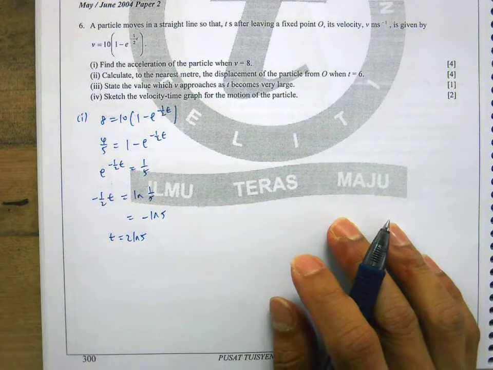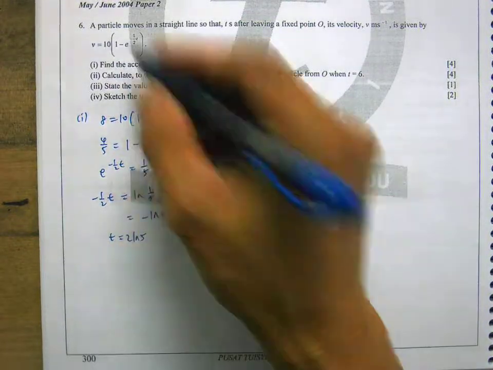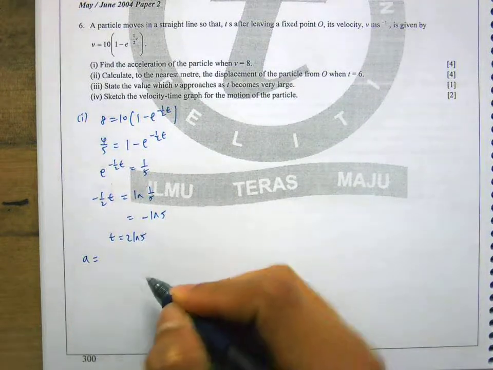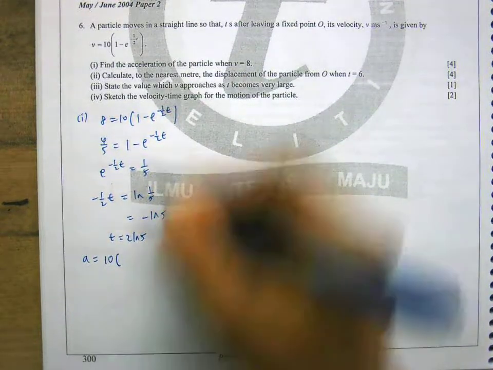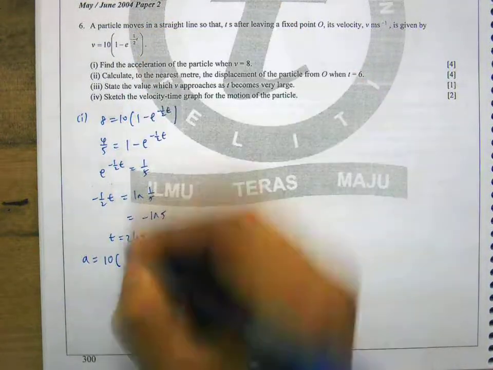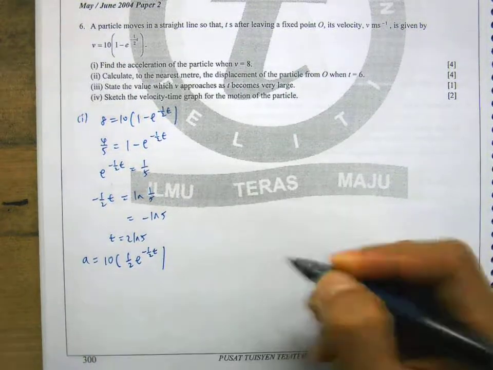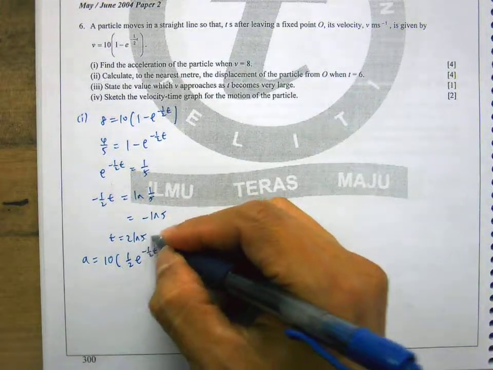We're finding what? We're finding acceleration. What's the acceleration? You have to differentiate this, right? When you differentiate velocity, you get 10. Differentiate 1, you get 0. Differentiate this, bring the power down, it is positive half e to the minus half t. Alright? Sub 2 ln 5 inside.